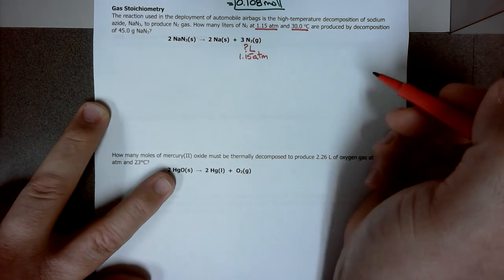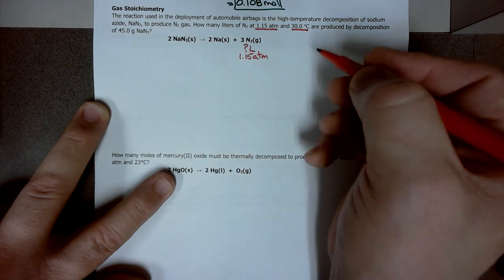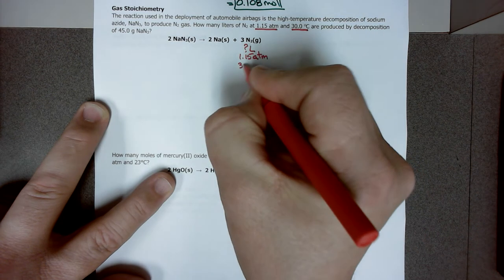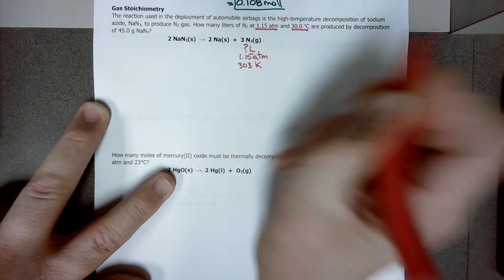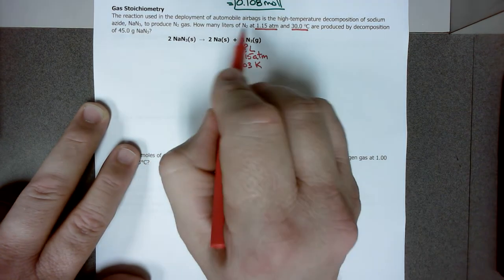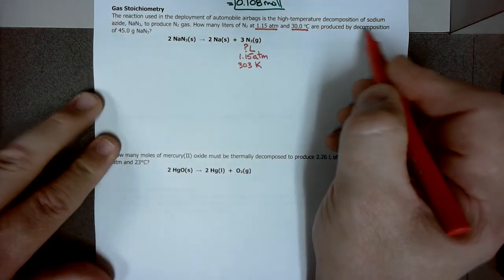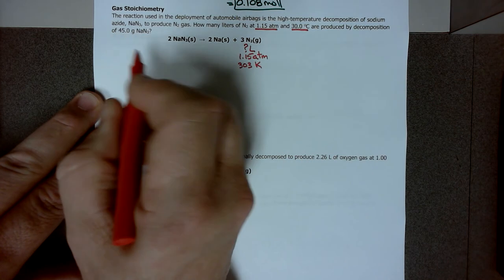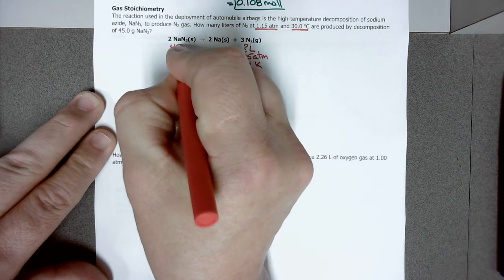I'm going to add 273 to that because it has to be in Kelvin, so that's 303 Kelvin. That's all for the nitrogen gas.